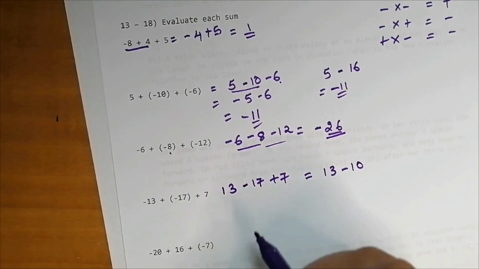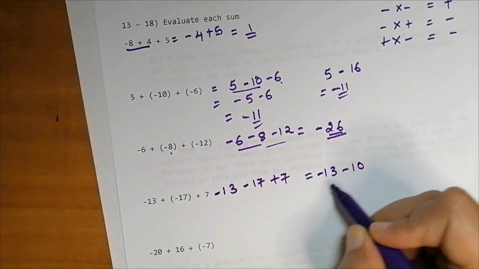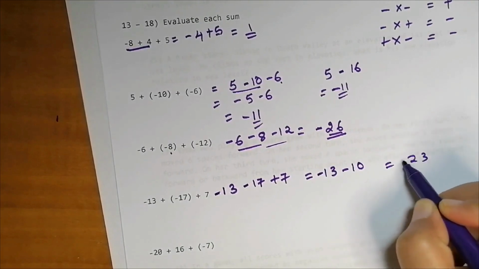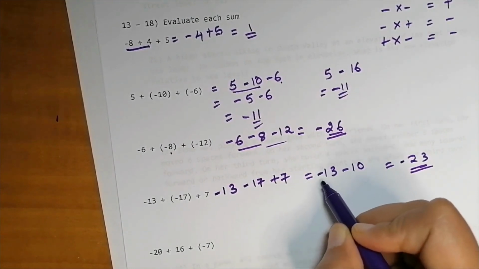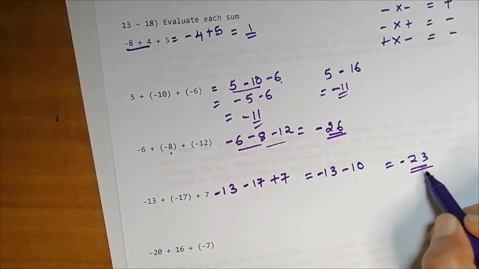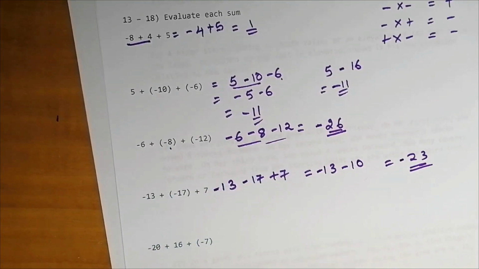Sorry, we missed this minus sign here, so this is minus here again. And 13 and 10 is 23 with a minus sign. Had I mistakenly missed this, my answer would have been something else. So we have to be very careful with the signs.